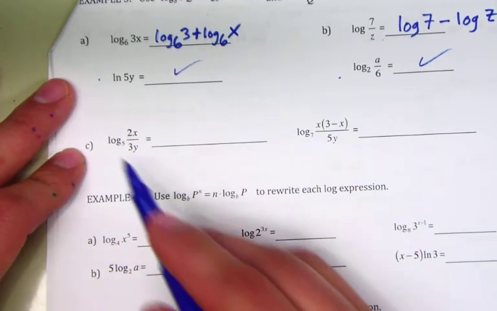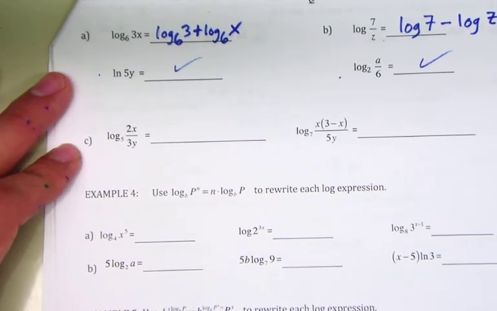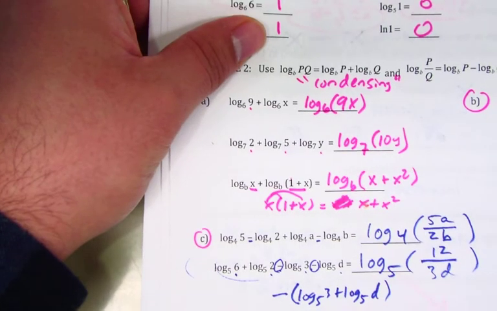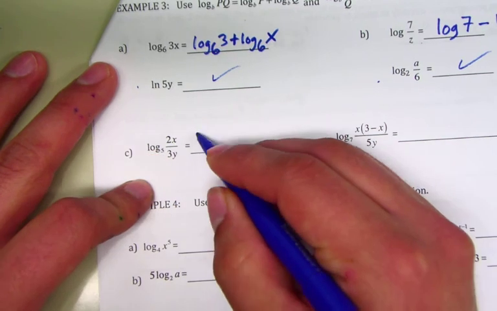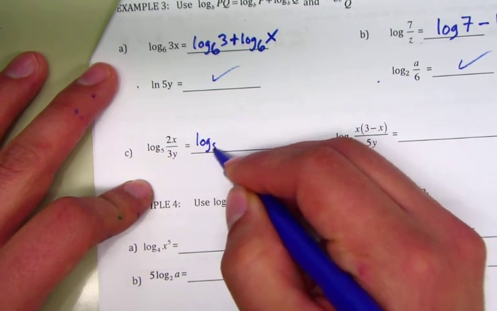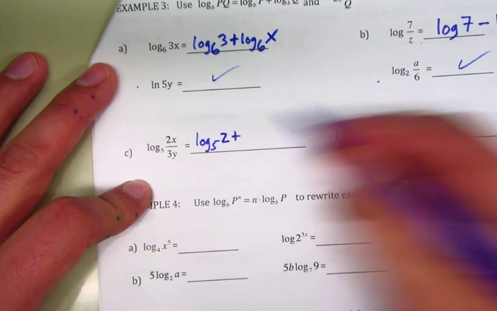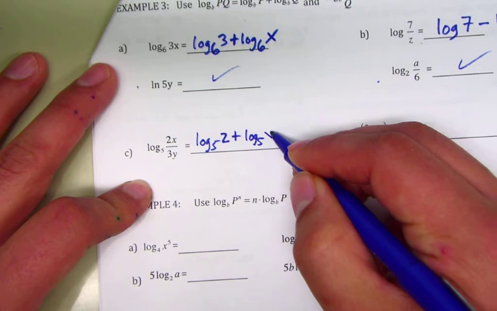Okay? Let's do C. Here we have multiple things in the numerator and the denominator. So this is going to look like these, where we have many logs with some minuses, some pluses, right? The 2 and the x are positive, so we do log base 5 of 2 plus log base 5 of x.